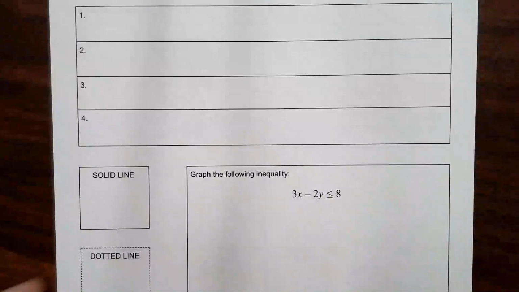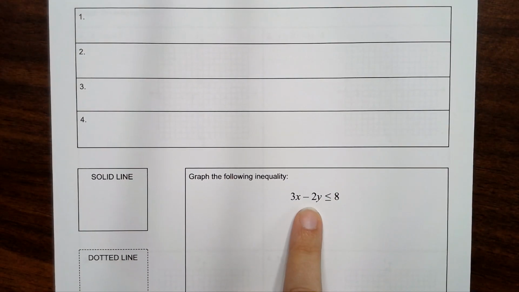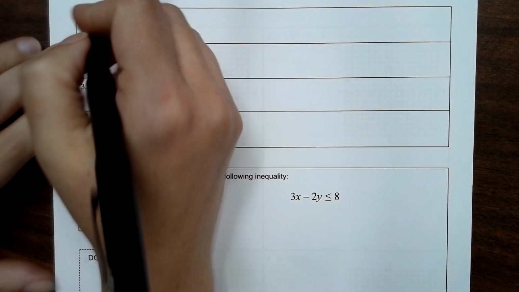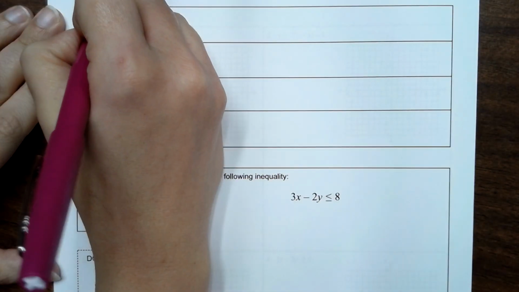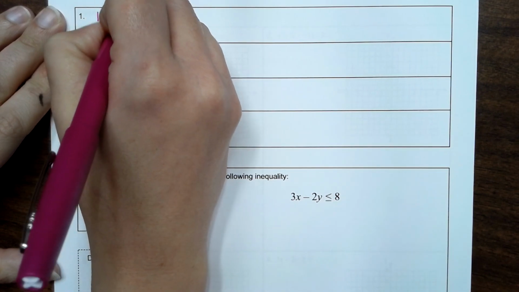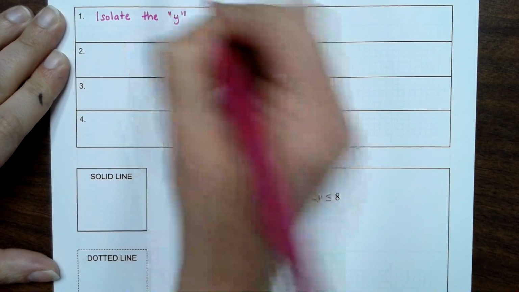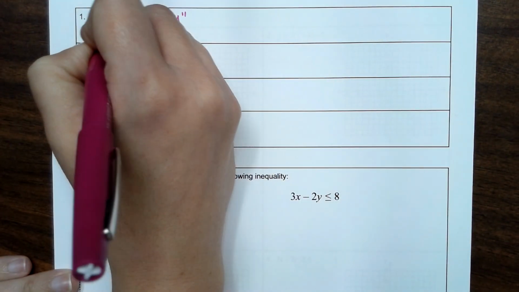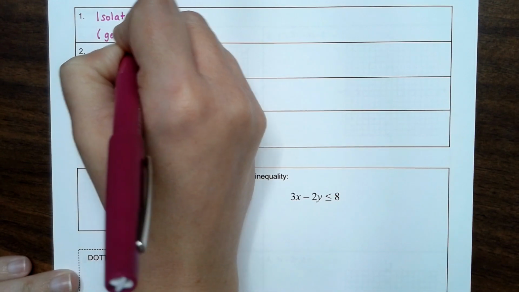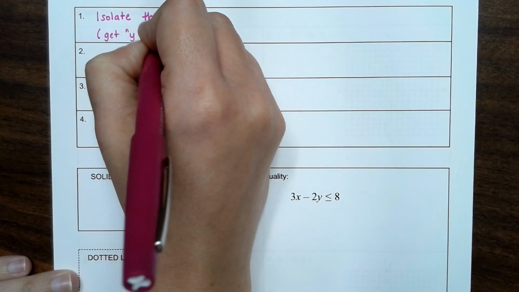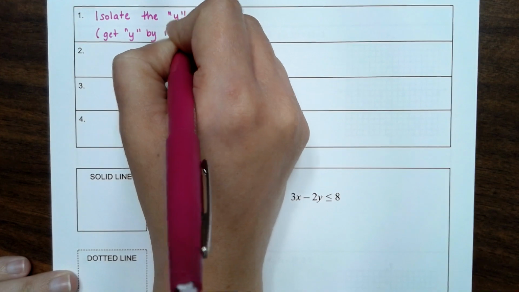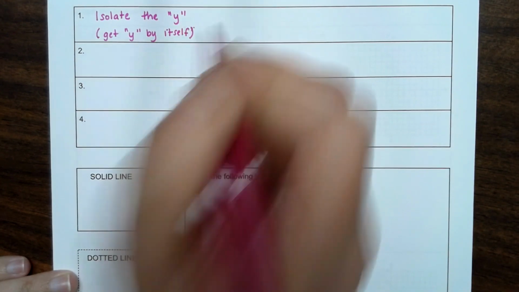When we need to graph an inequality like the one shown, you'll see that there's an x and there's a y. In order to graph this, there are 4 steps that you must follow. Step number 1 is to isolate the y in the equation. In other words, we need to get y by itself. So let's practice doing that really quick.